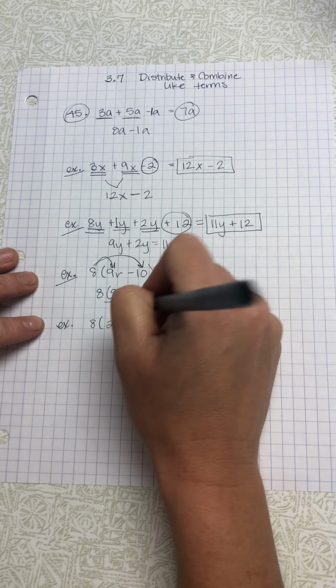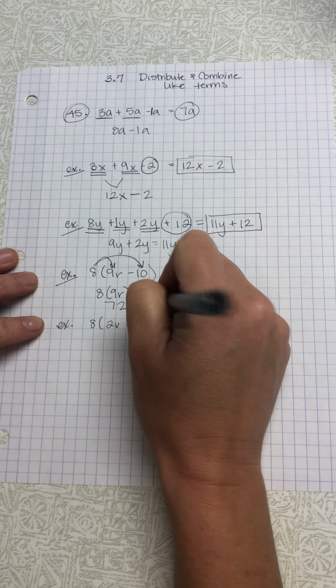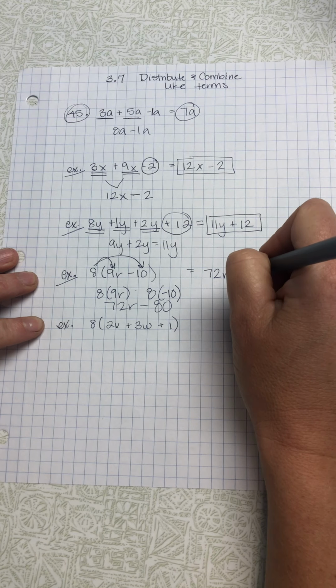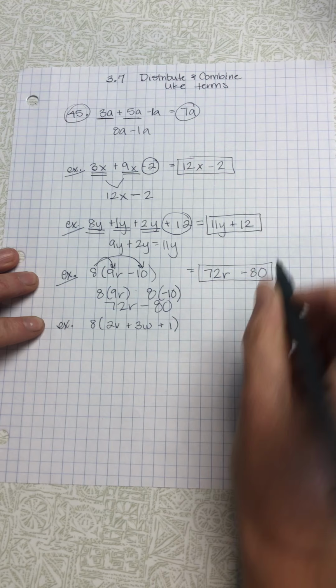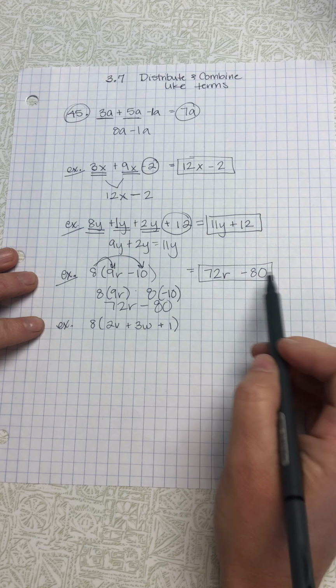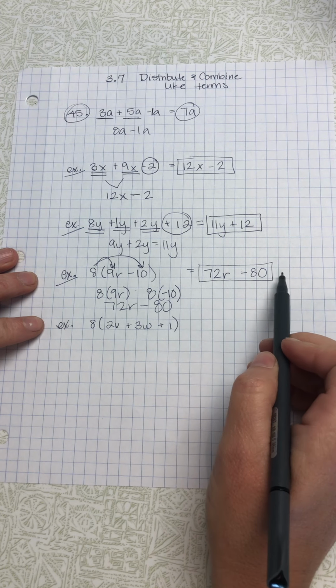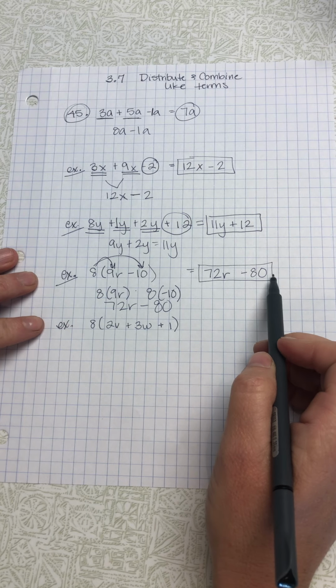And 8 times negative 10 is negative 80. Those two cannot be combined because they're not both with the same label. 72r and negative 80, both of them are part of our answer.